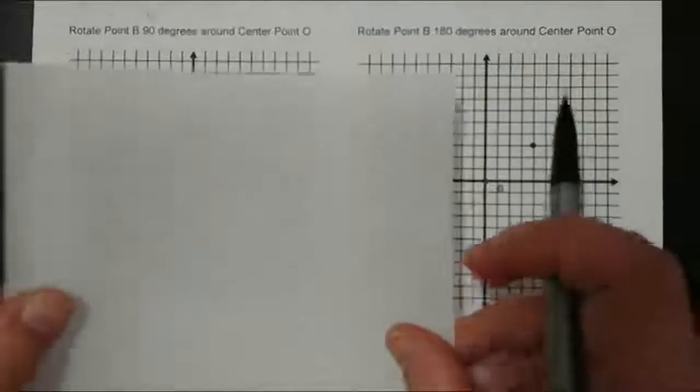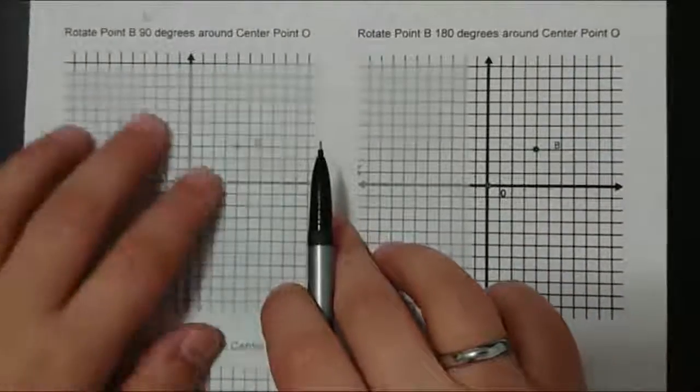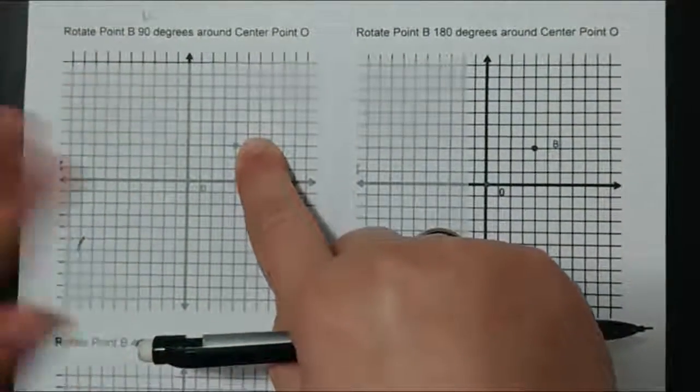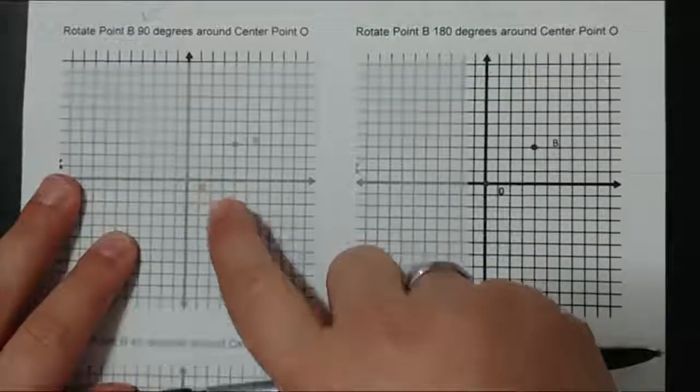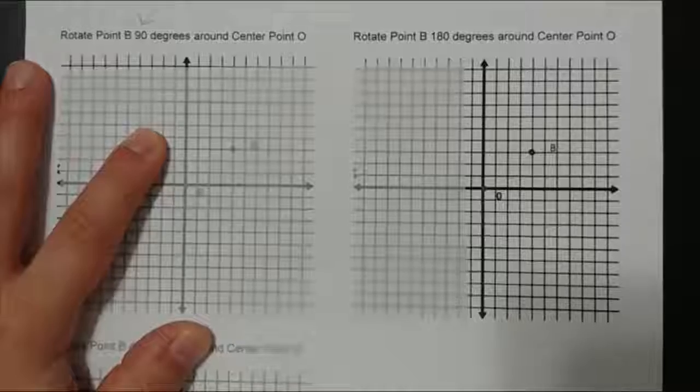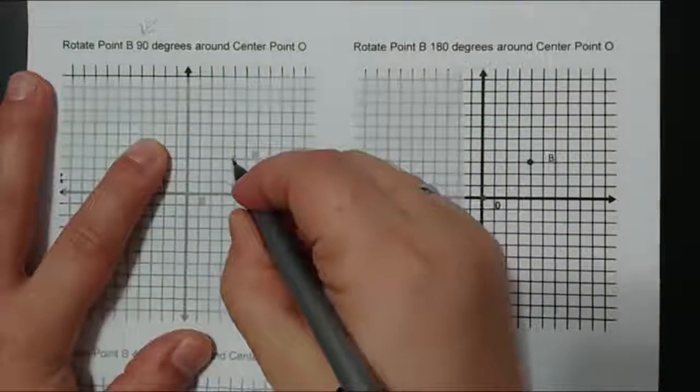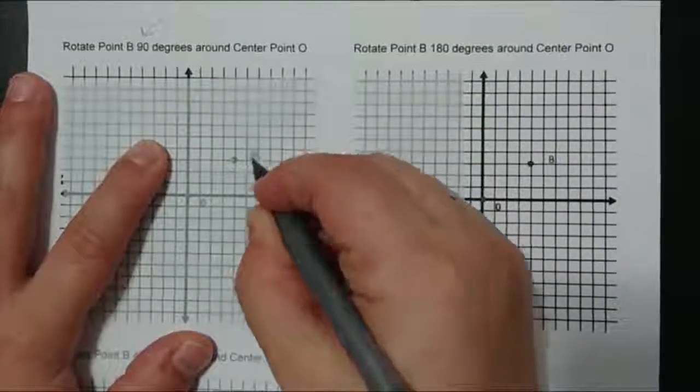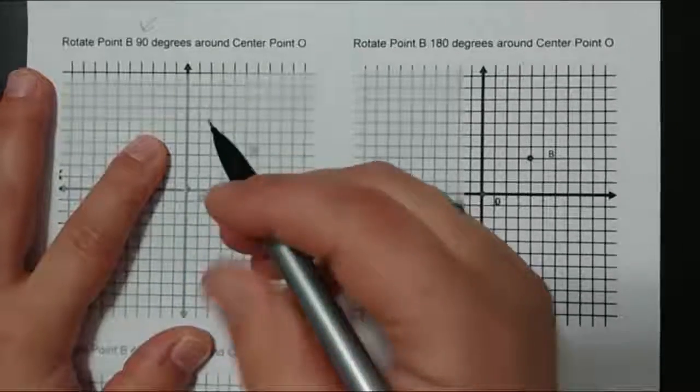We take our patty paper, we place it over the point that we're rotating and our center point, and we have to trace those on our patty paper. So here I've got point B and the center point.